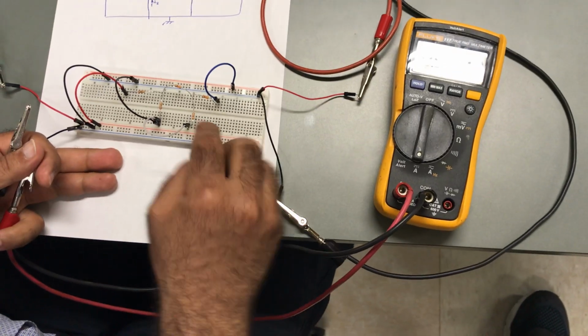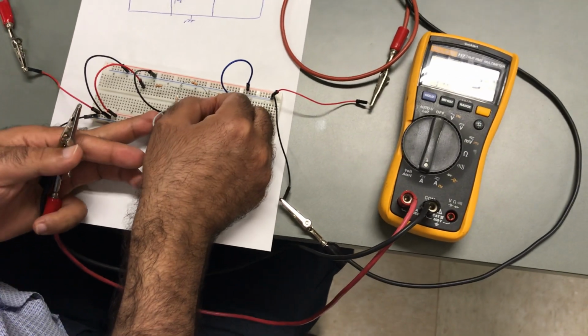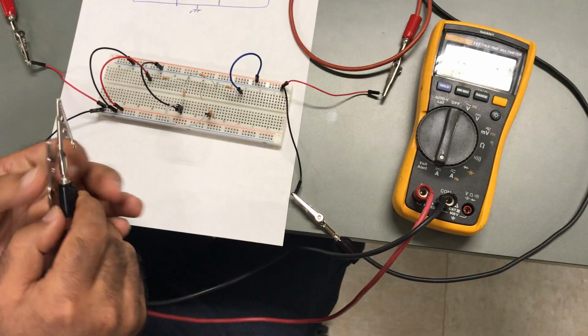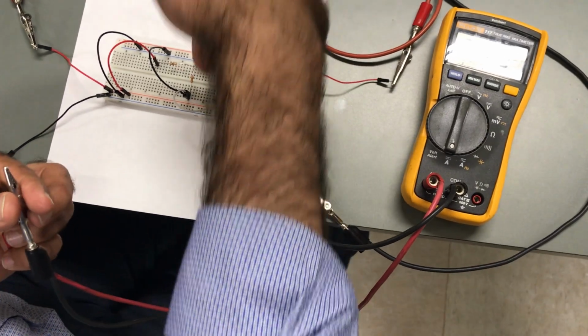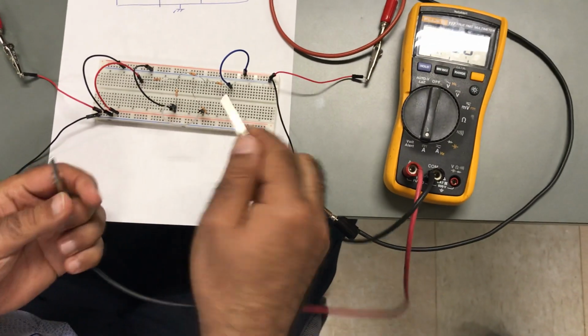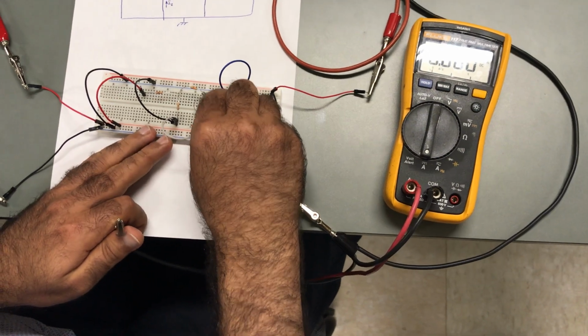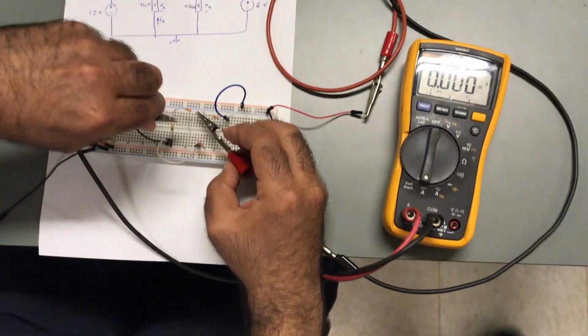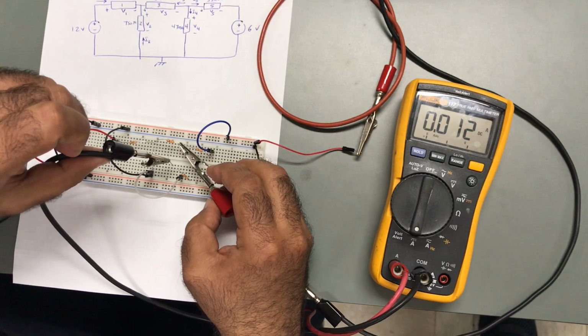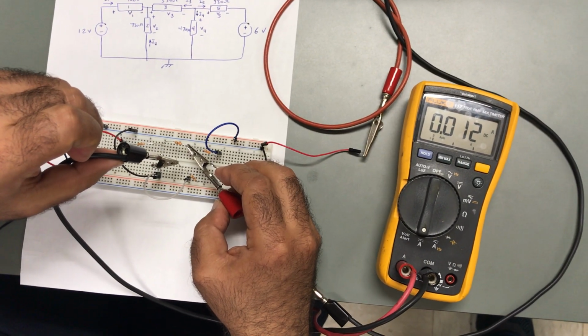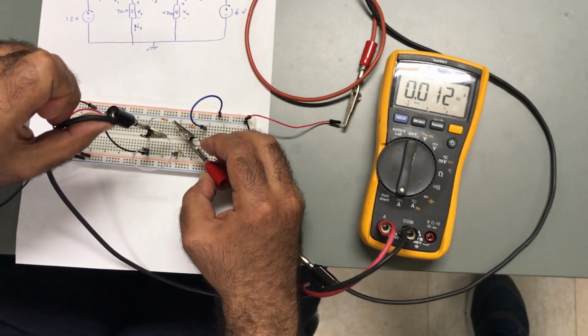Then I will reconnect this back, and I would like to measure the current in this guy, so disconnect this. Again, I would like the current to be downward. So the current is going from this terminal, which is the positive, toward this terminal, going down. The current is 0.012 milliampere. This is I4.